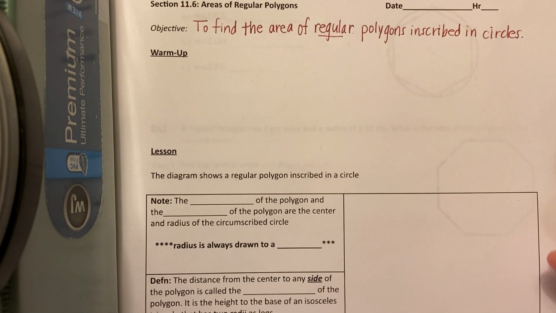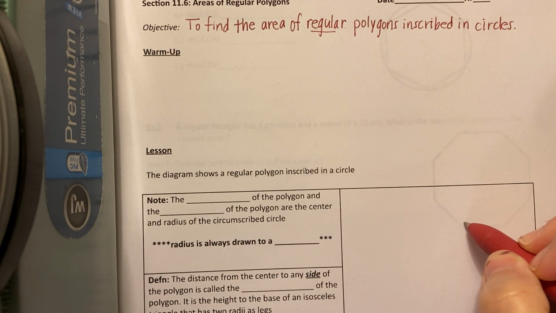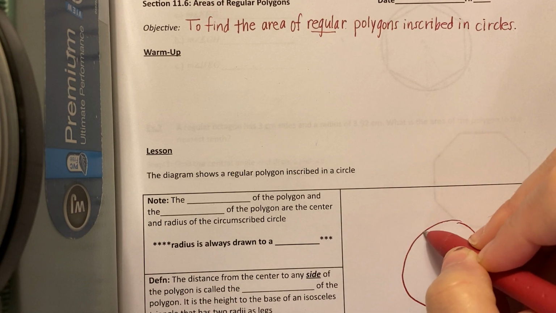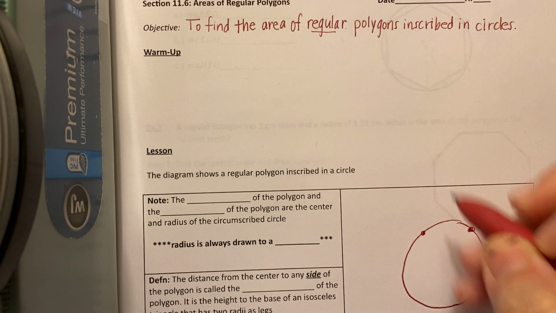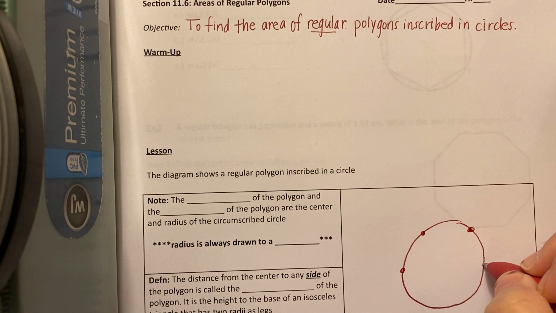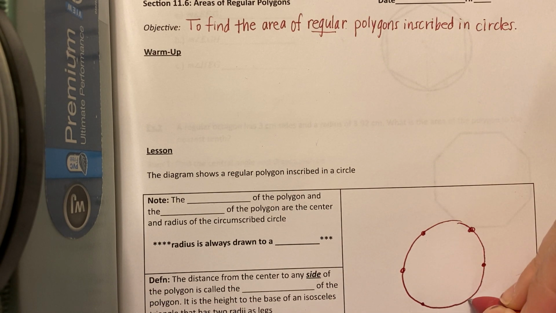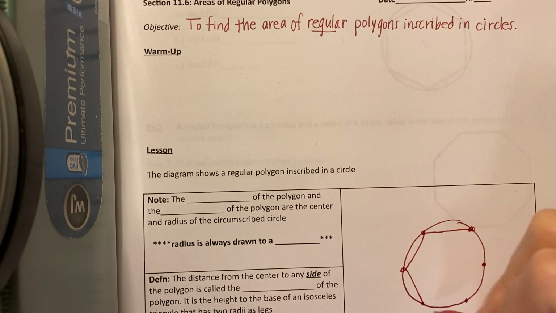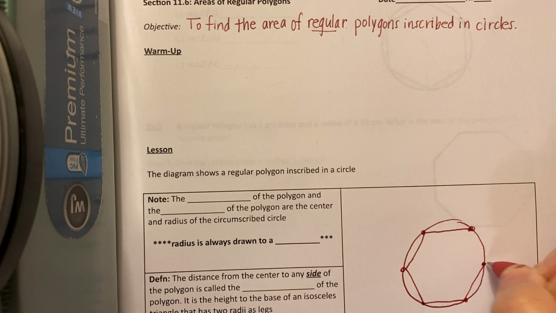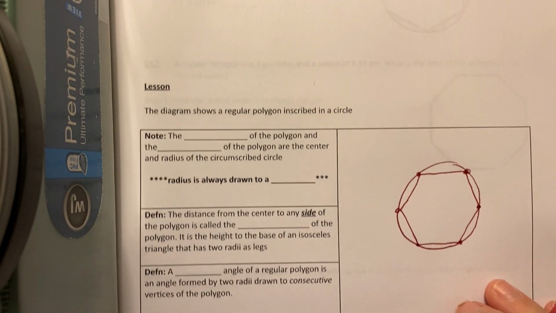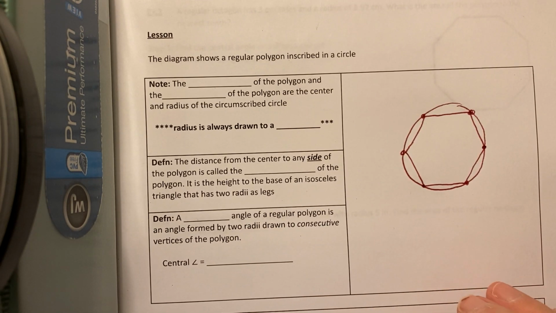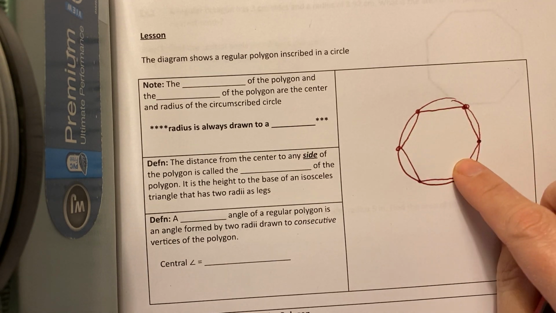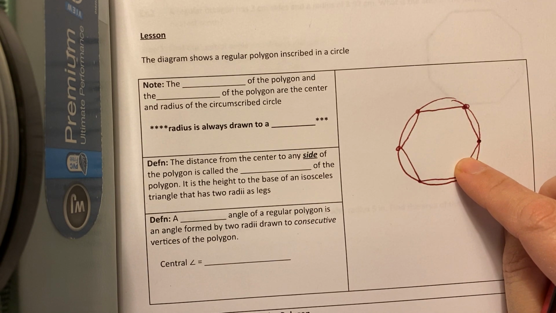Okay, so if we have a circle here, let me just draw us a picture. This probably isn't going to be perfect. And I'm going to put 6. And we're going to say that this regular hexagon is inscribed inside the circle. Remember, that's what it means to be inscribed, okay? So this is kind of the picture that we're looking at. Today we're going to learn how to find the area of the inside of this hexagon, okay?